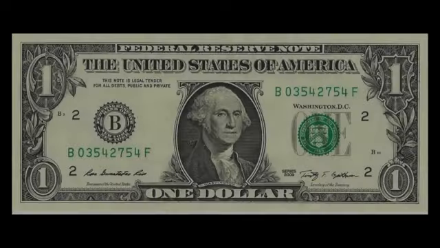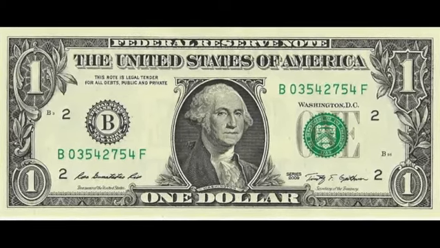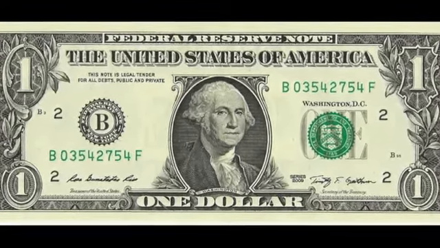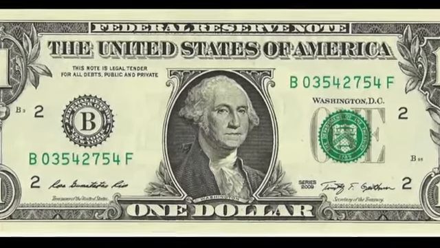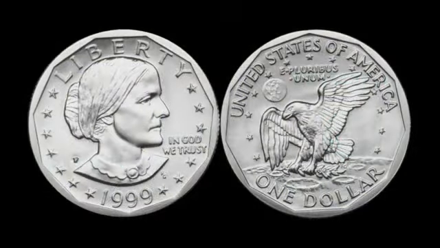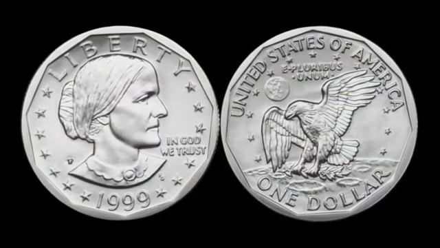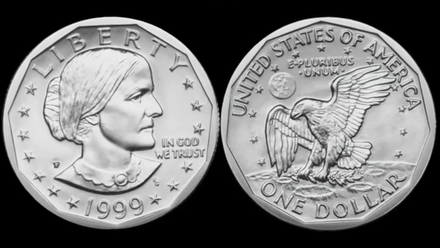What is a dollar? Most people would answer that it is something that looks like this. This is a picture of a $1 Federal Reserve note. We recognize this as a dollar. After all, it says $1 on it. Here is another dollar. It doesn't look like the previous dollar. However, the United States government declares that it's a dollar too.